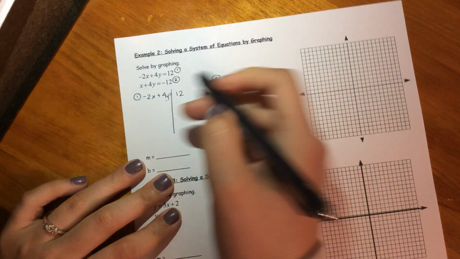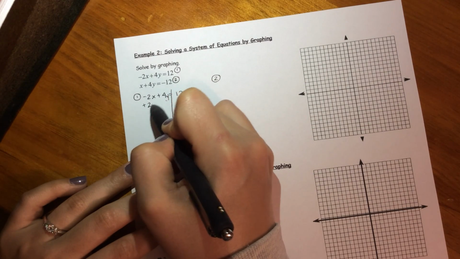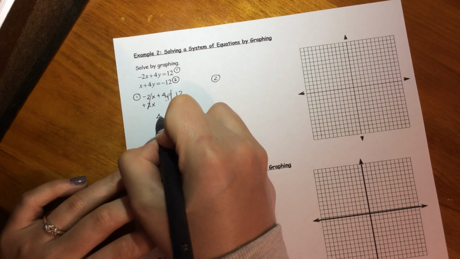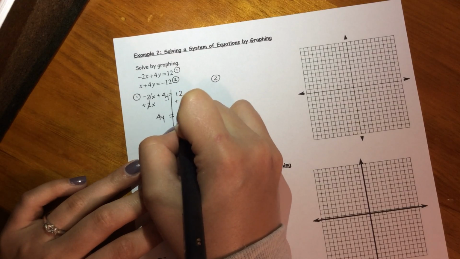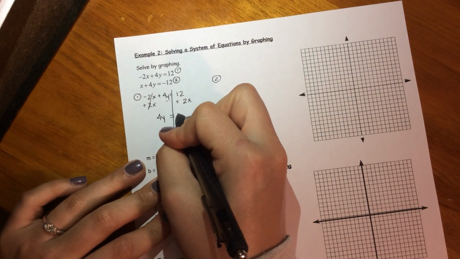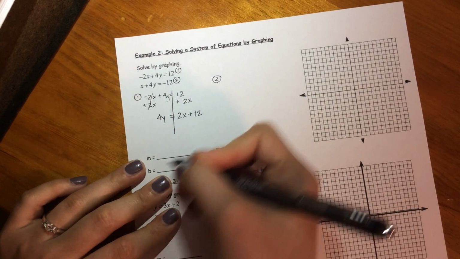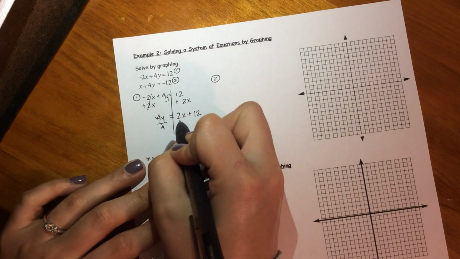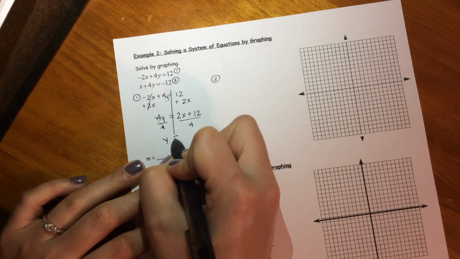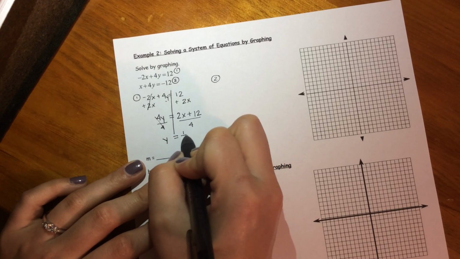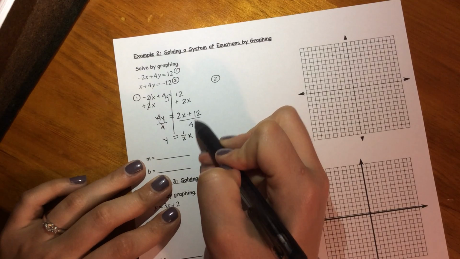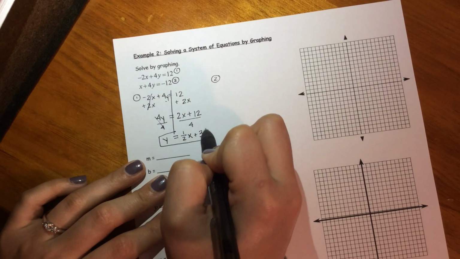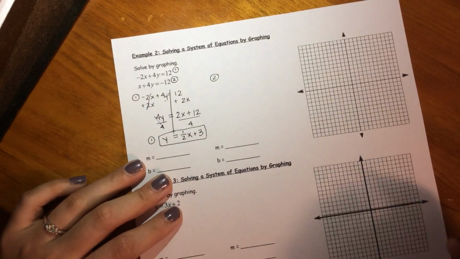I'm going to draw my line. I need to get rid of my negative 2x first. I'm going to add 2x on both sides, so plus 2x plus 2x. I have 4y equals, I can't combine them because the 12 does not have an x. So I get 2x plus 12. Is my y by itself? No, I need to get rid of that 4. So I'm going to divide by 4. Divide by 4, you get y equals 2x divided by 4 is going to be 1/2 x. 12 divided by 4 is 3, so plus 3. This is my new first equation. So I'm going to go ahead and box that and label it 1.